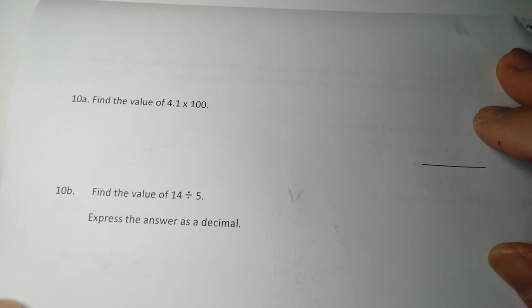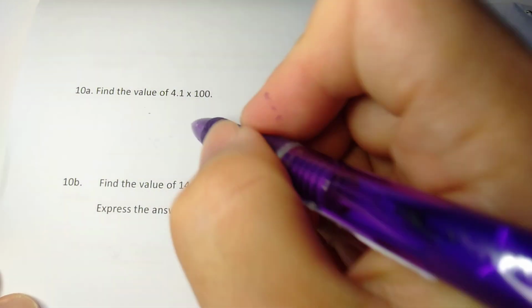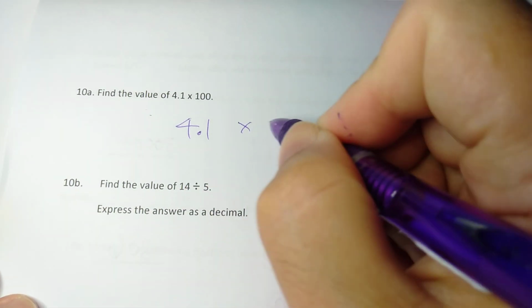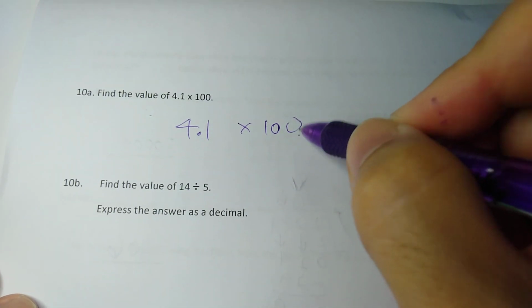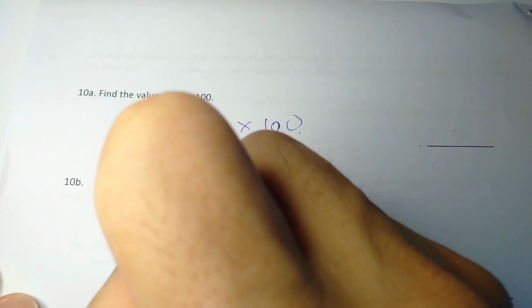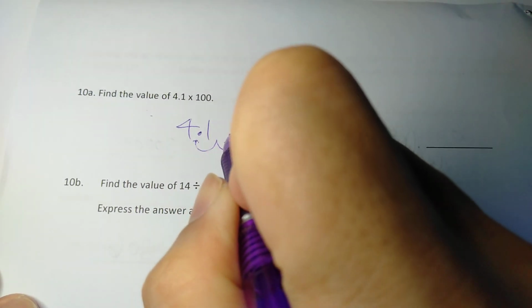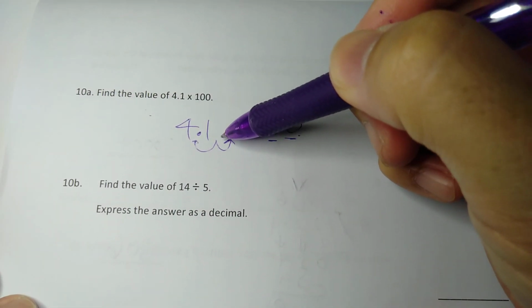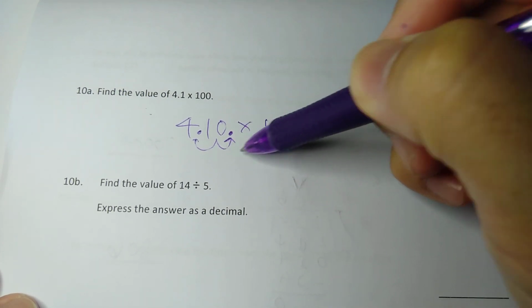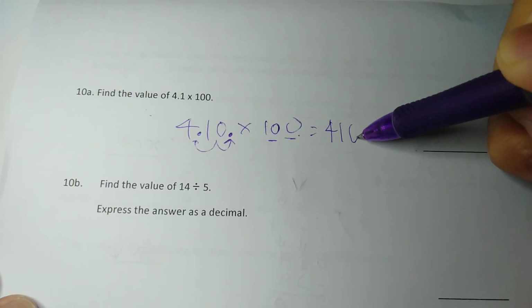Okay, last page. Okay, hang in there. Find the value of 4.1 times 100. Very simple, right? You multiply by 100, the number becomes bigger. You move the decimal to the right-hand side twice. 1, 2. The new decimal is here. There's a little space here. I put in a 0. So the answer is 410.